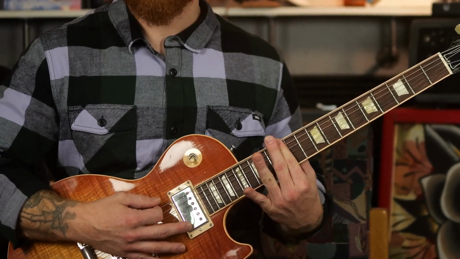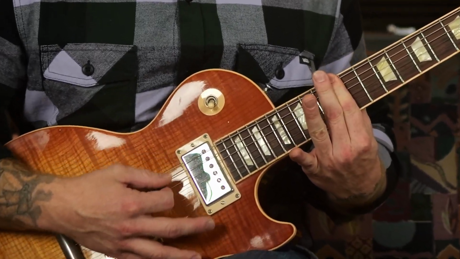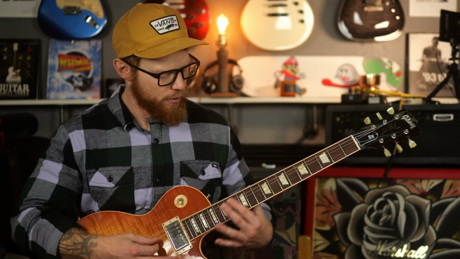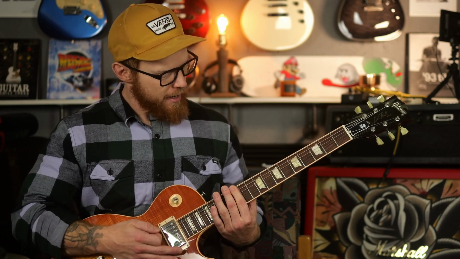So the first idea that I want to explain is that there's only 12 notes in the musical alphabet. What that means is no matter what tuning you're in, if you play these open strings, it's going to be the same exact notes as on this 12th fret here. It's just an octave apart. So it doesn't matter what tuning you're in, you always know that the fretboard basically starts over at the 12th fret.